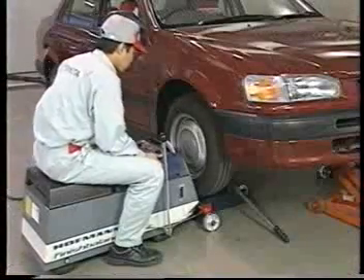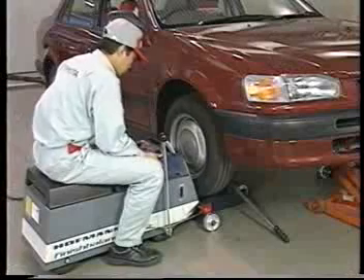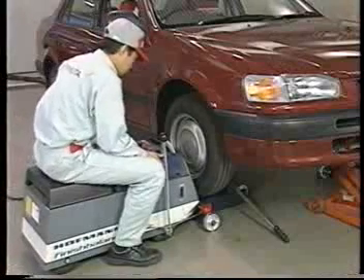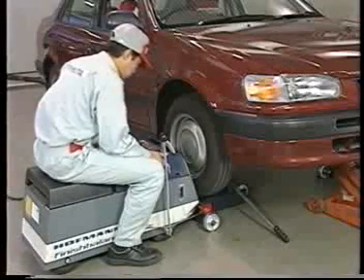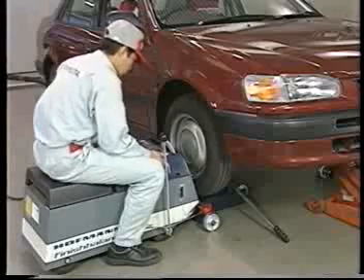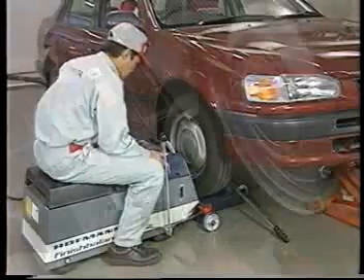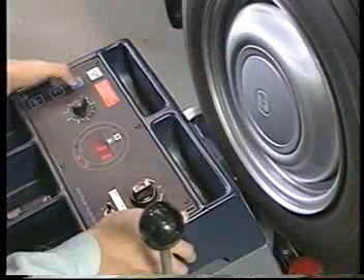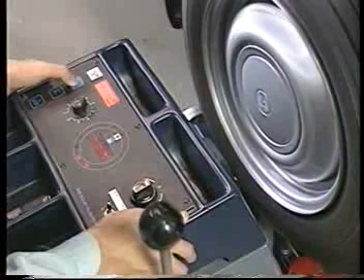When correcting the balance of the drive wheels, turn the wheels with the engine started while increasing or decreasing the speed gradually. When the inspection and adjustment of each tire are finished, be sure to check the wheel alignment.